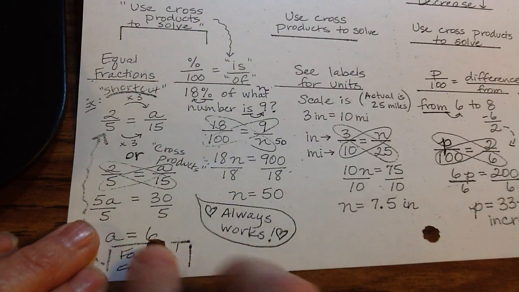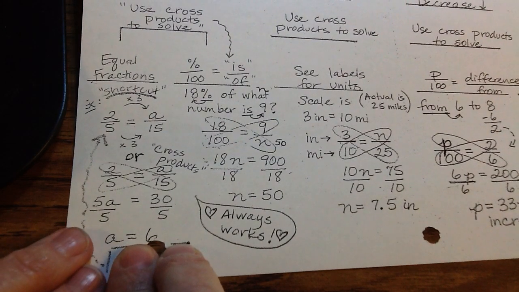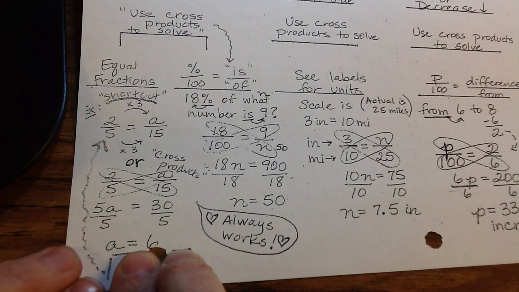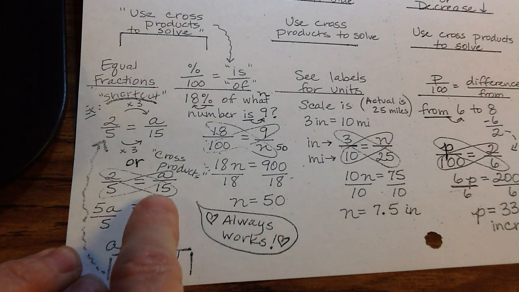Now, that's the faster and easier way. Sorry, that's what this is supposed to say right here. The shortcut is the faster and easier way to do things. So you want to use the shortcut when you can. But it doesn't always work. So cross products we love because it always works. So cross products would be 2/5 equals A over 15.